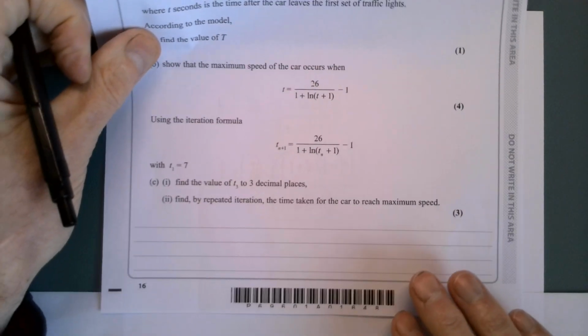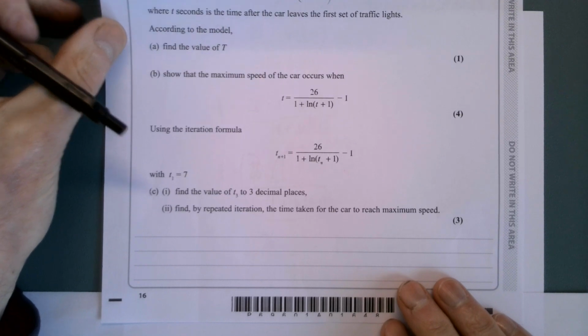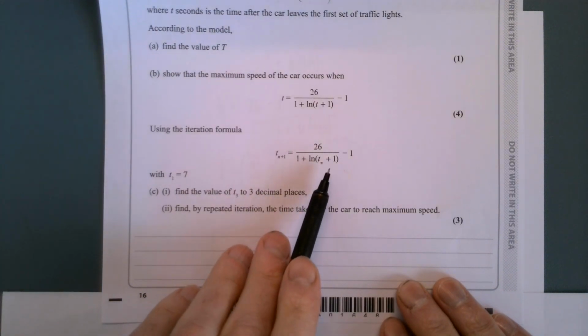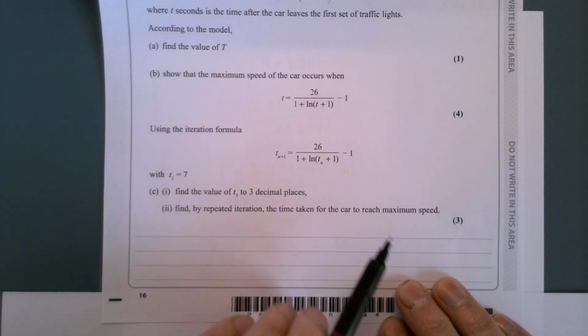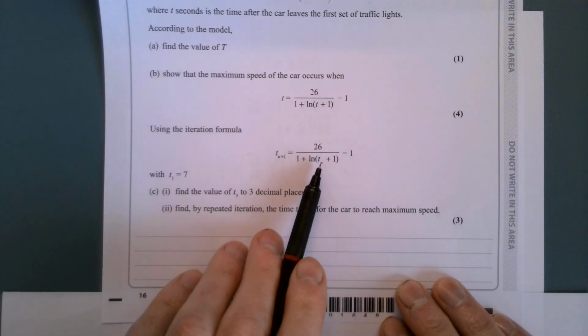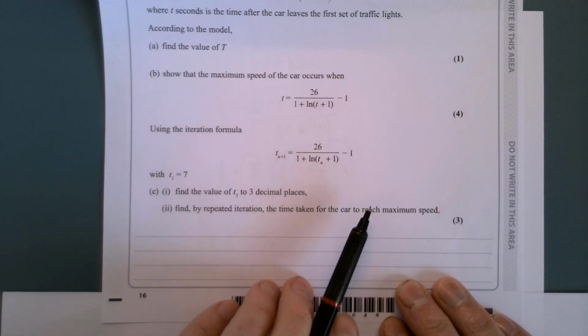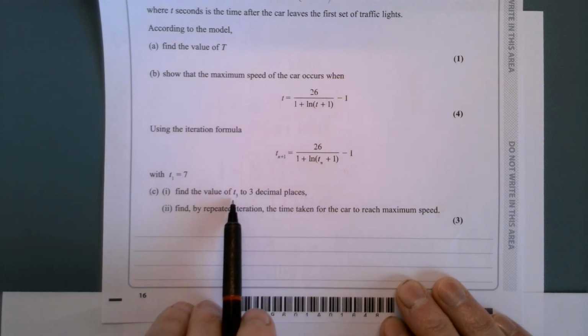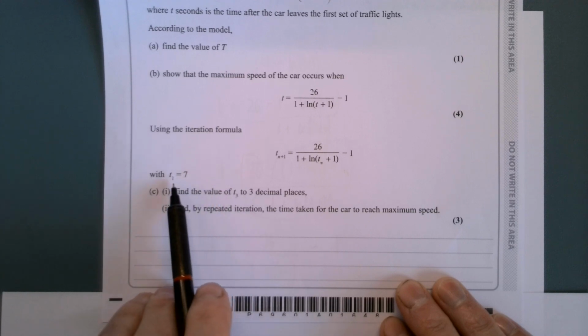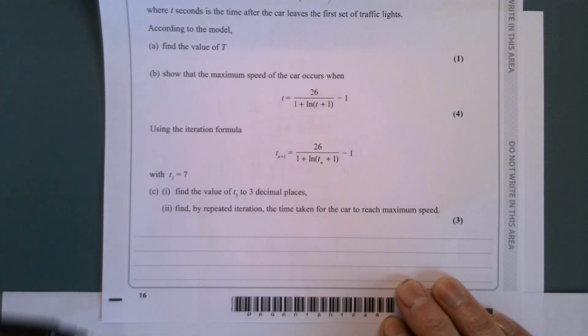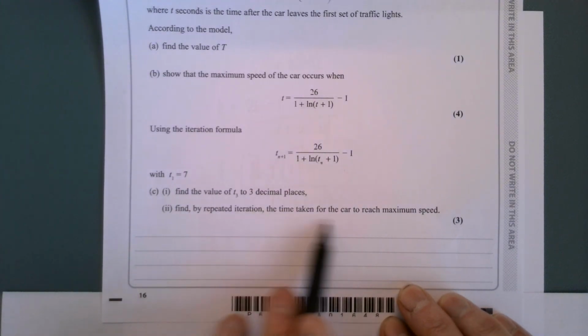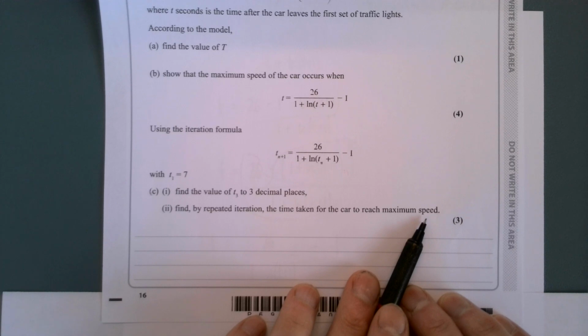I'm assuming the iteration bit is fairly straightforward after that. You just do 7 equals, so 7 is your answer button, and then you type in that, using the answer button, and you do it 3 times, because the first one is T1, so you do it 2 times, so T2, T3, but then this is where you just keep doing it till you get the same answer to a specified level of accuracy.